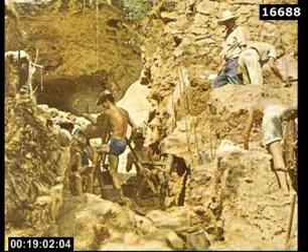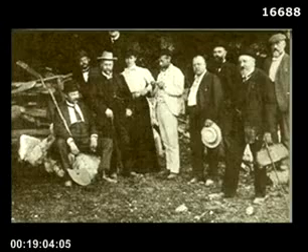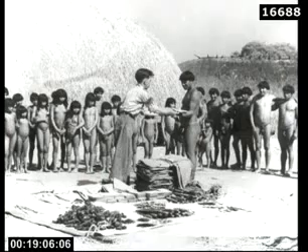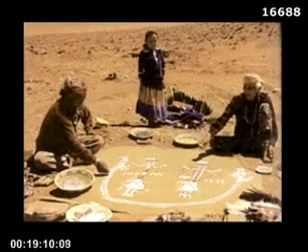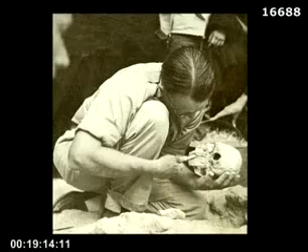Two important aspects make archaeological anthropology different from socio-cultural anthropology. Firstly, the former studies past cultures while the latter studies the present.